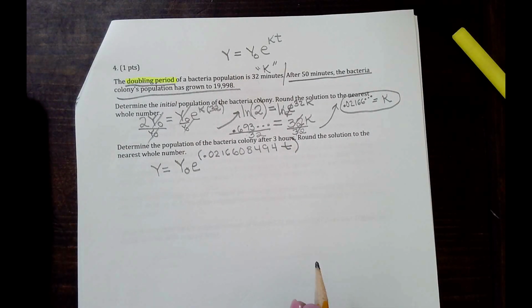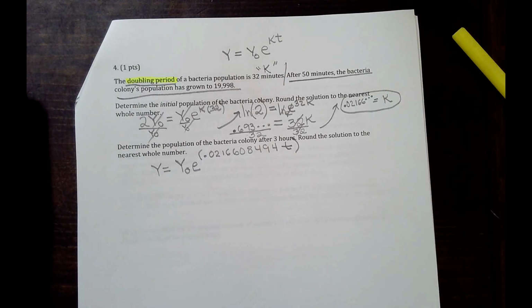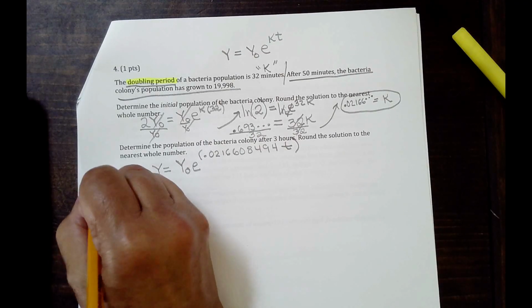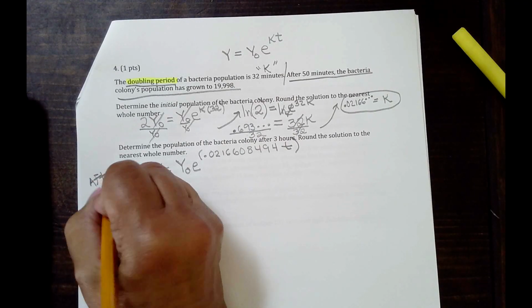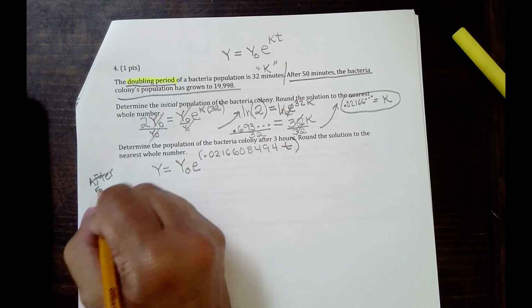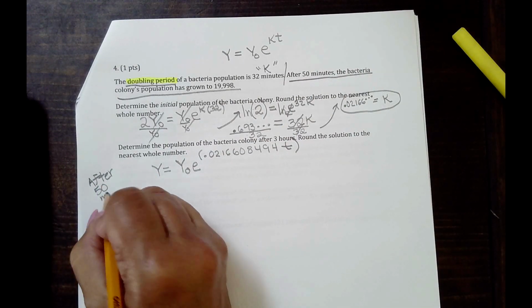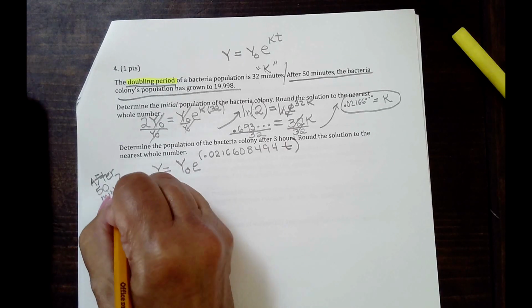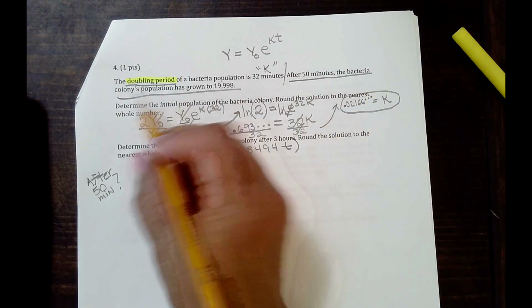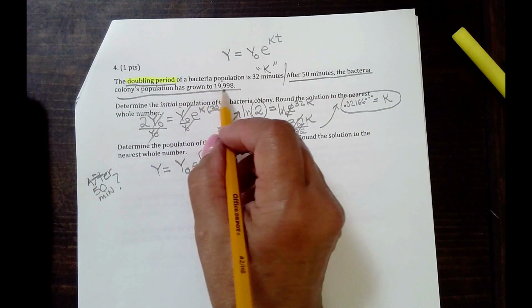Okay, so now this question addresses after 50 minutes. So we're given the answer to the question in this second sentence right here. After 50 minutes, what is happening? They told you that after 50 minutes the colony's population has grown to 19,998.